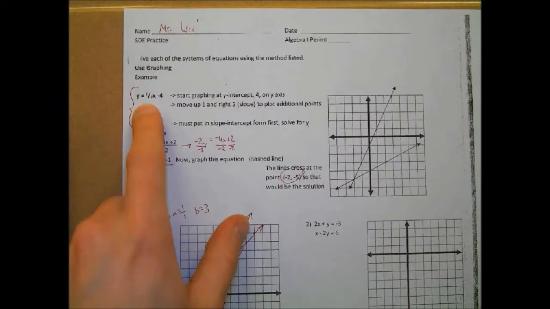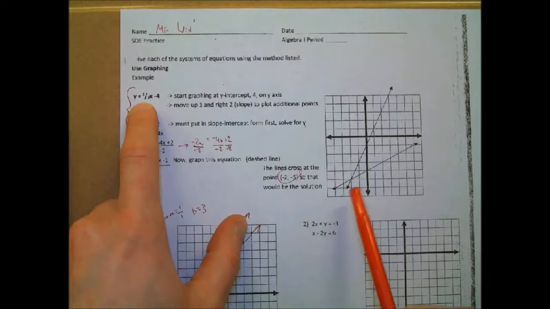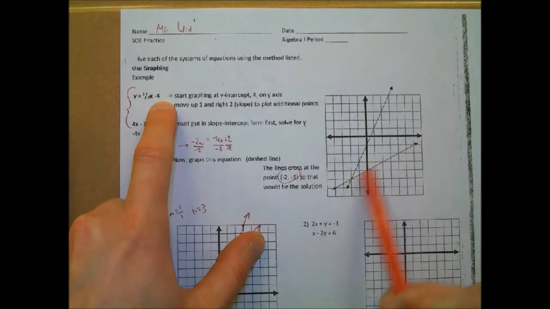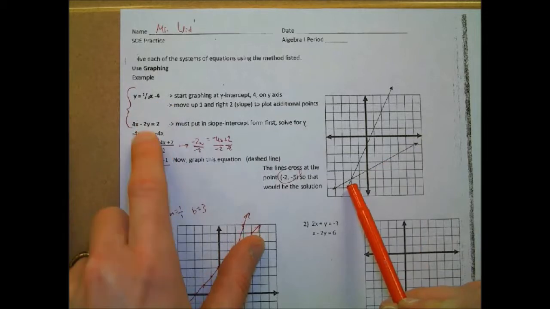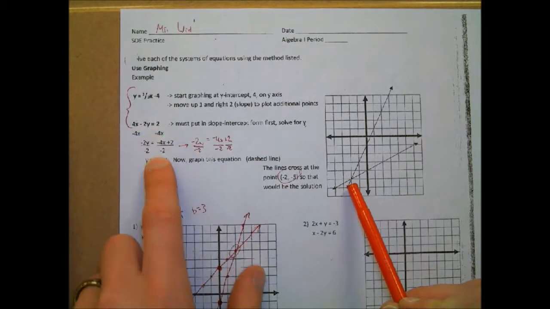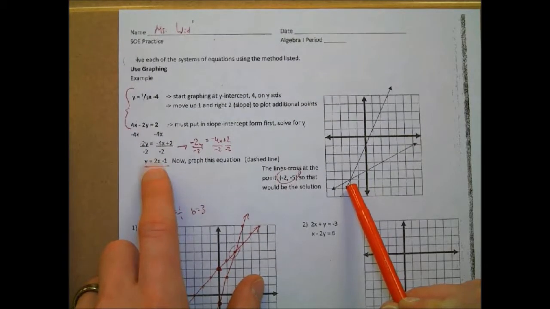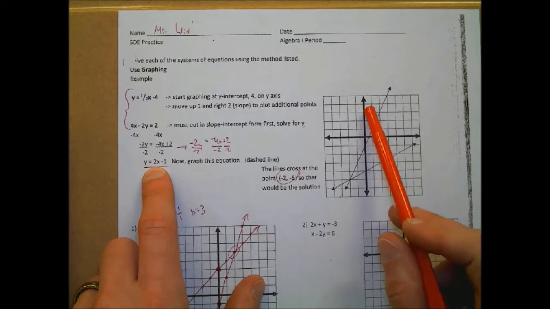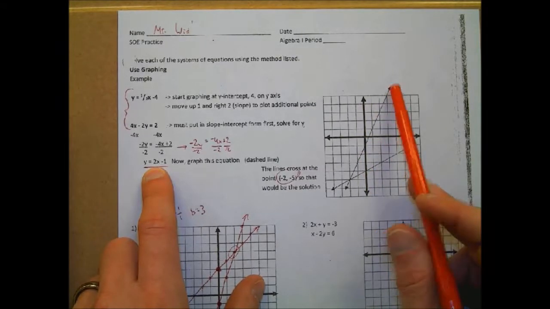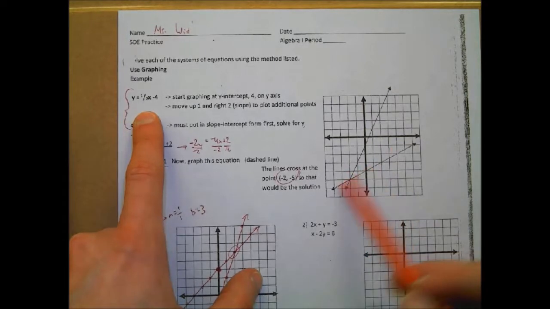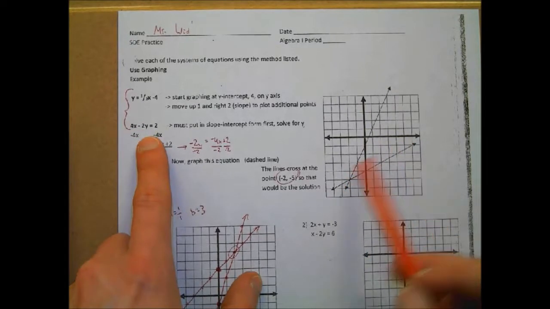The first equation was already graphed over here for us. The slope was 1/2, the y-intercept was -4, so that was our line right here. The other equation was not in slope-intercept form, so we put it in slope-intercept form by solving for y. There's the y-intercept of -1, and then up to right 1, up to right 1, up to right 1 gave us our line right there. So there's the first equation graphed. There's the second equation graphed right here.